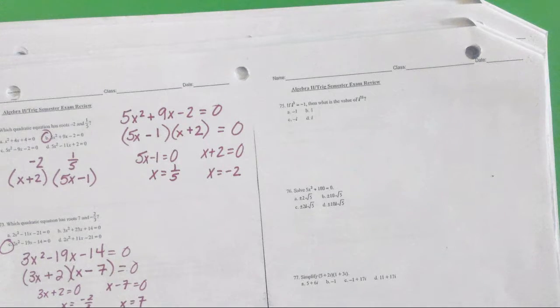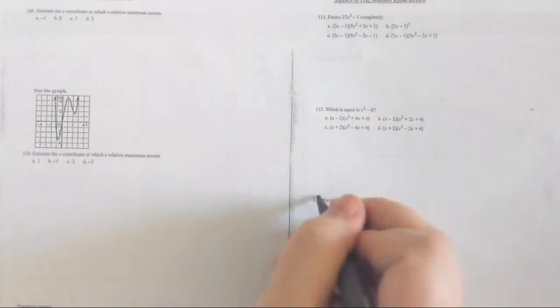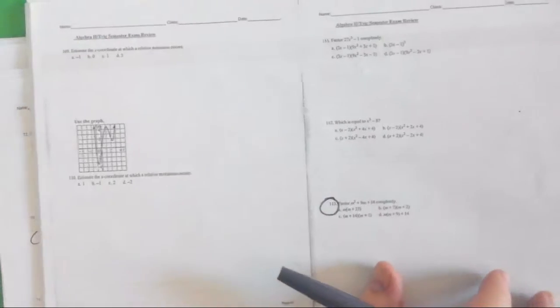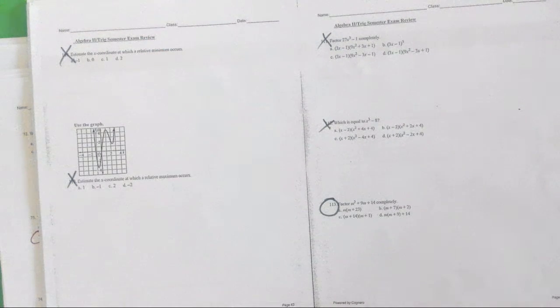Okay, we are going to do 113. But we're not going to do any of the others on that page. So 111, 112, 110, 109, you're all out. Since we're going to do 113, might as well go ahead and get it out of the way.